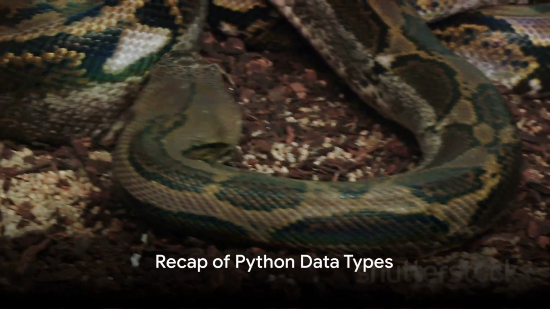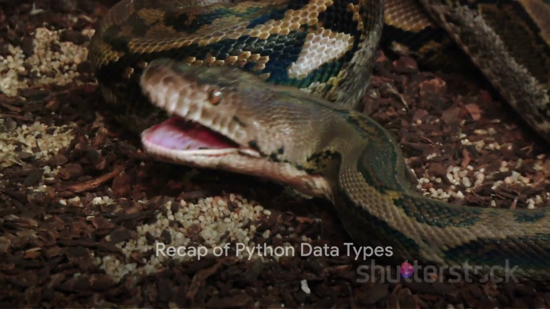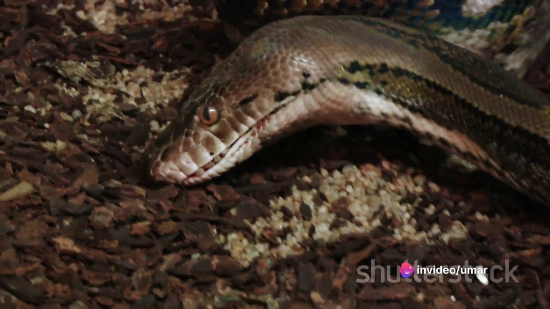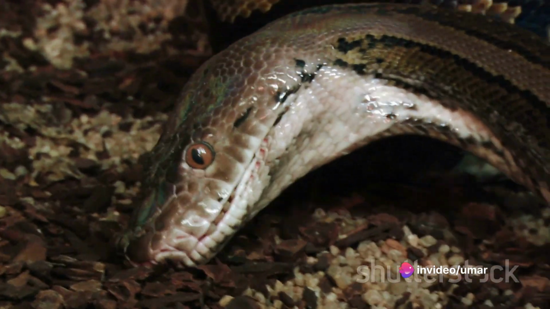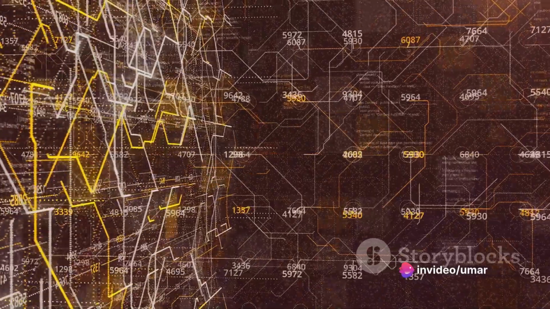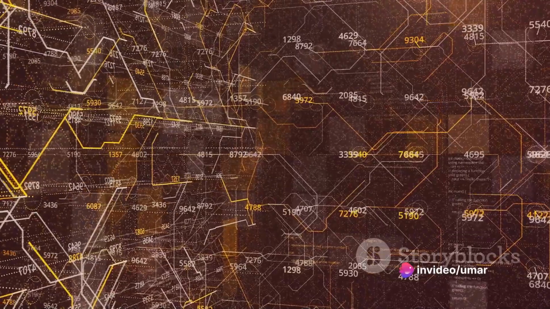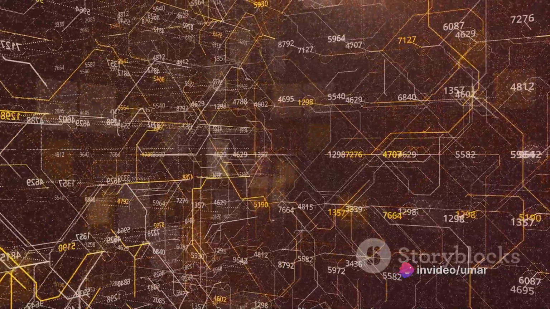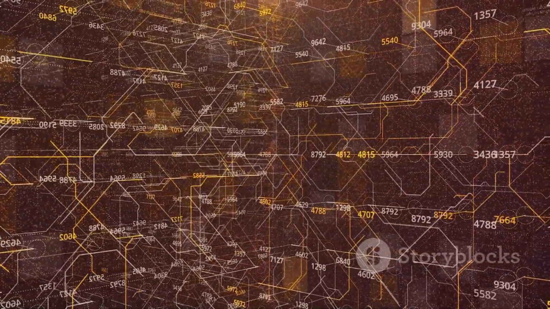Finally, let's recap what we've learned about Python data types. These are the building blocks of Python programming, each with its own unique characteristics and uses. We started off with numeric data types, which include integers, floating point numbers, and complex numbers. Remember, integers are whole numbers with no decimal point, float numbers can have a decimal point, and complex numbers are represented in the form of a + bj, where a and b are floats.